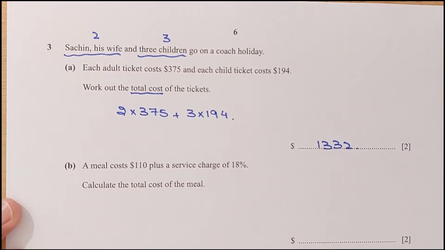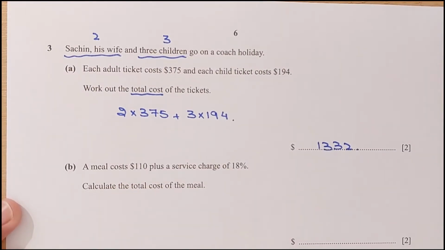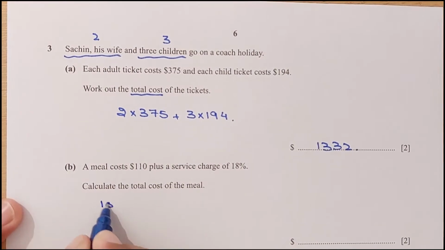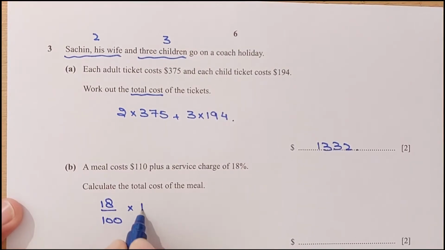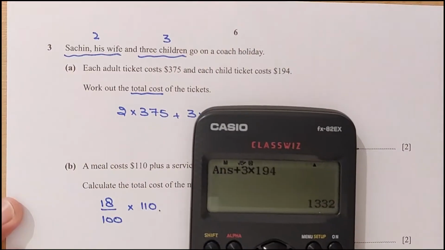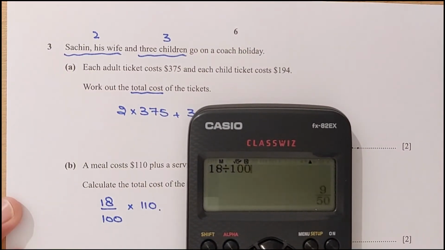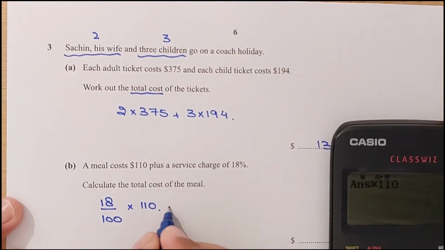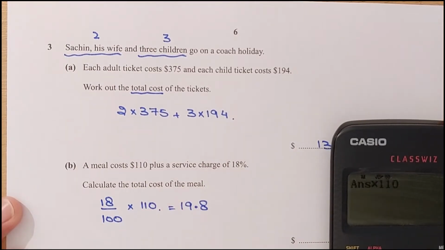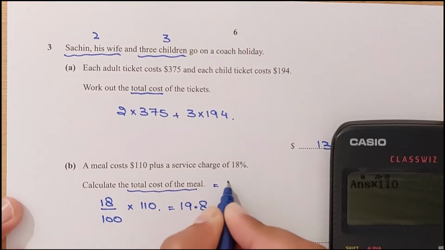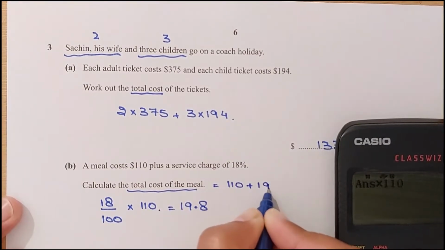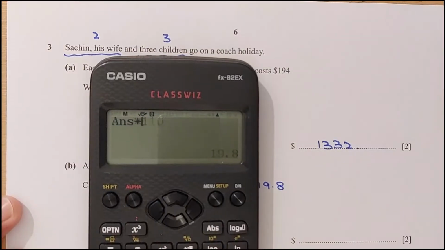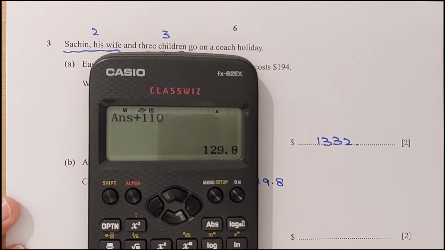Now for part B, a meal costs $110 plus a service charge of 18%. Calculate the total cost of the meal. So first we need to find 18% of 110. Right. So 18% of 110. This is 19.8. So 19.8 is the service charge. So for the total cost, we have the cost is 110 plus the service charge 19.8. So this is equal to $129.8.